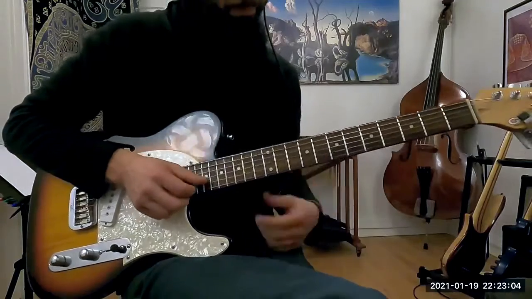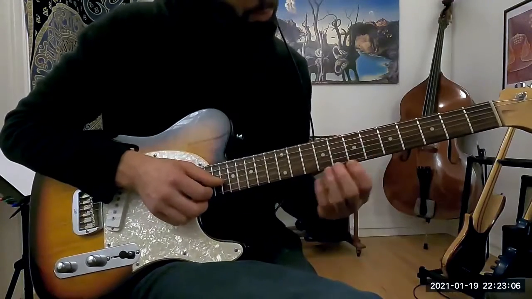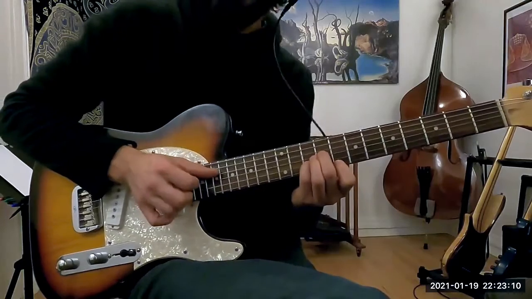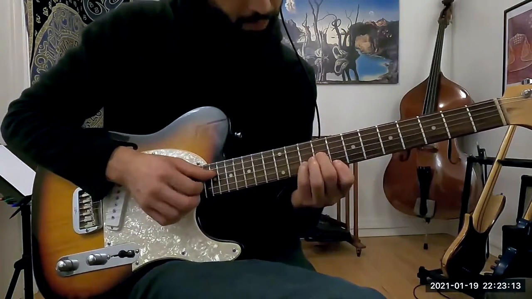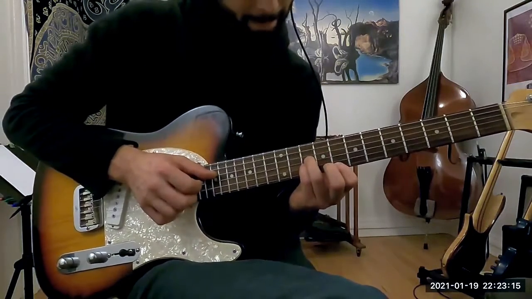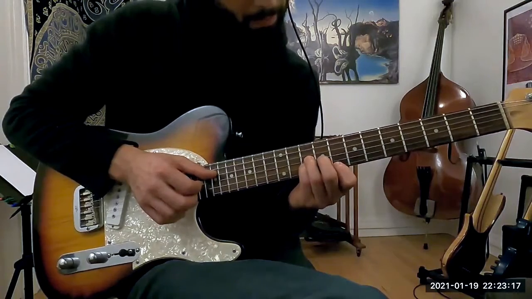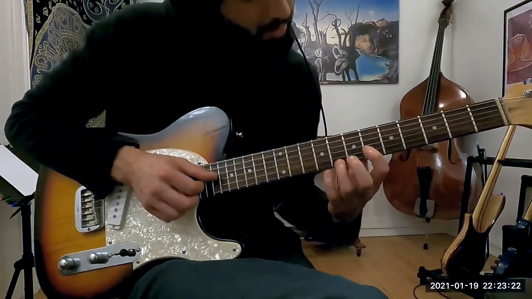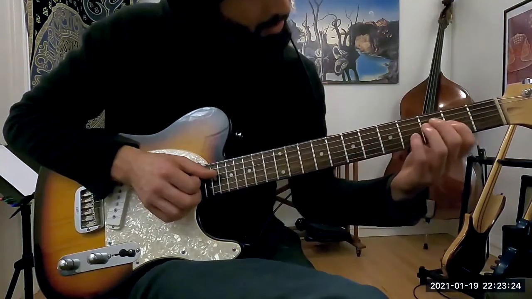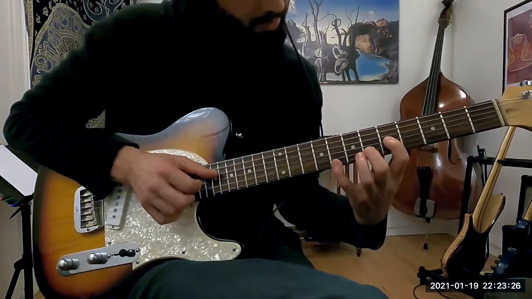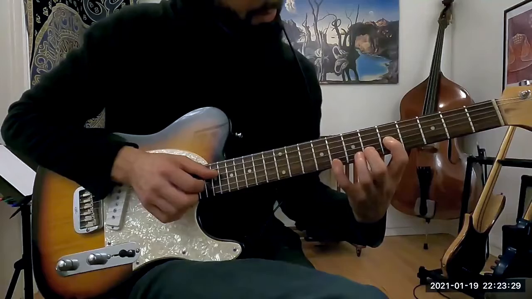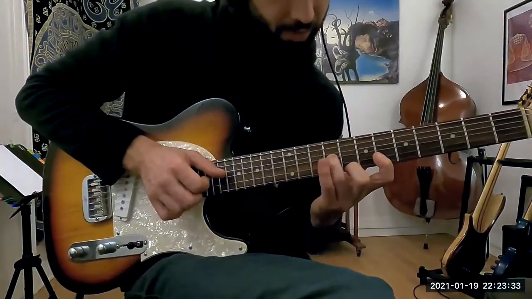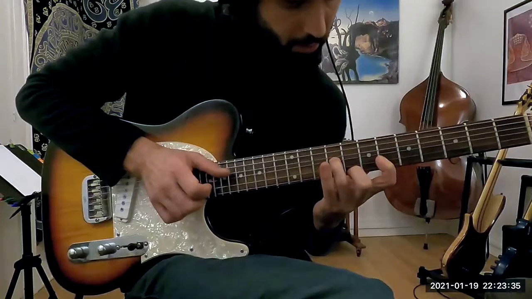Moving on to C. Okay, so we're looking for other chord tones around C. E, A, C. Inversion of an A minor chord. F, A, C. Let's see here. F, C. A, C, F, C. Pretty bland. E, F, C. That works.